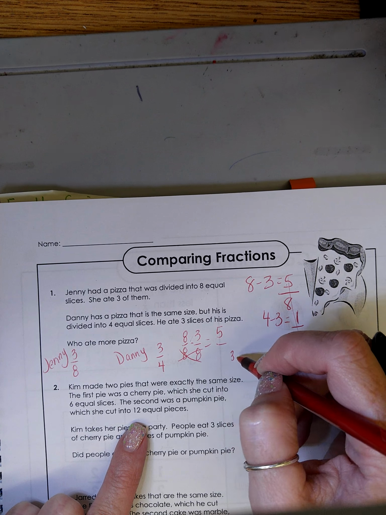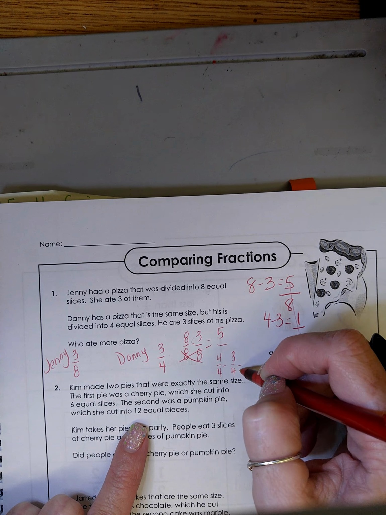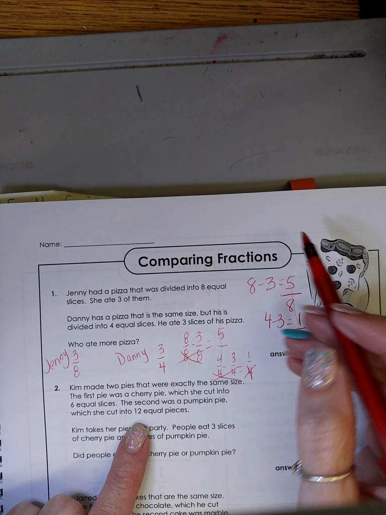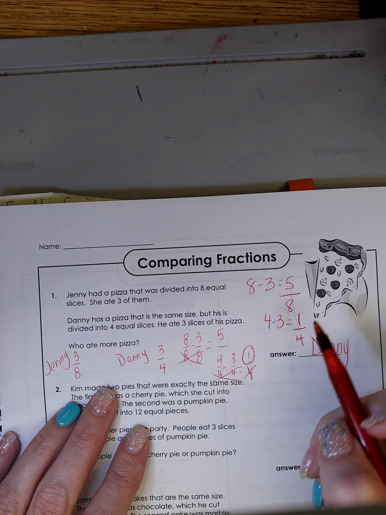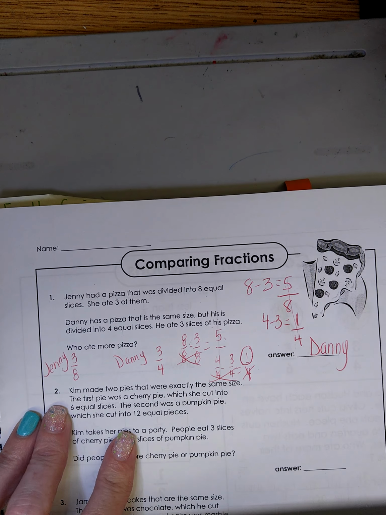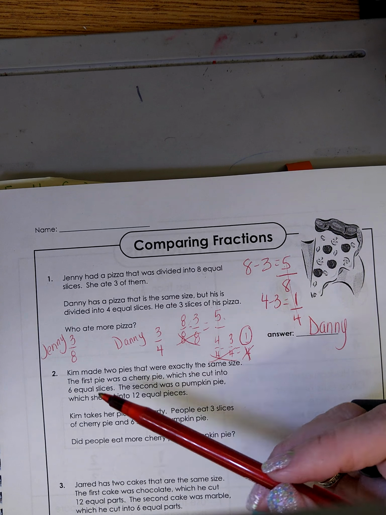And then 4/4 minus 3/4 equals 1/4. And I don't need to worry about the denominator because I know this stays the same. And now I look for the number that's smaller. The 1 is smaller, which means that Danny ate more pizza, because there's 1 piece that has to go before the whole pie's gone, where with Jenny, there are still 5 pieces that have to go before the pie's gone. So we want to know who ate more.